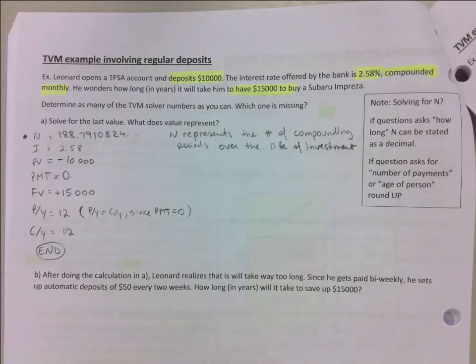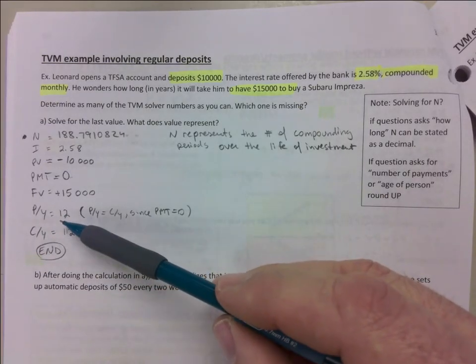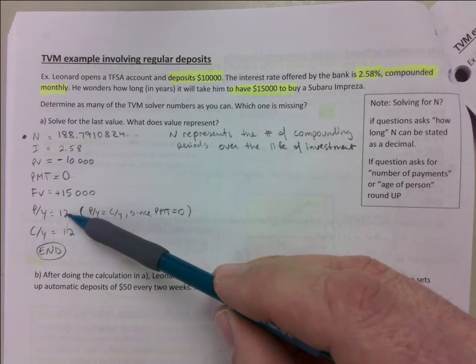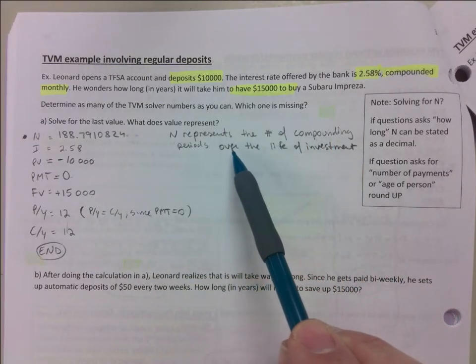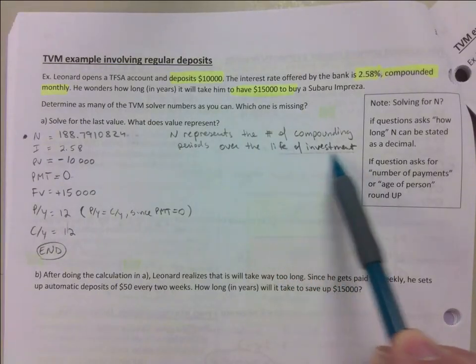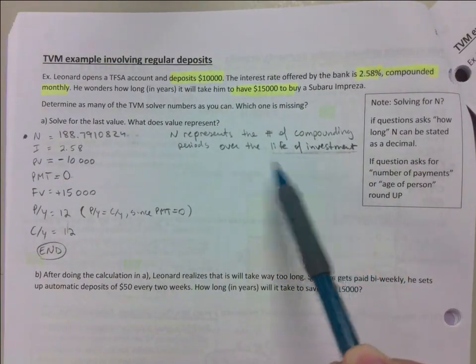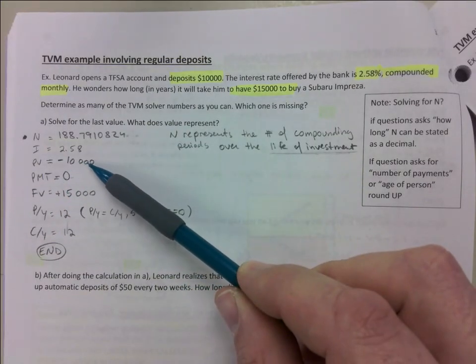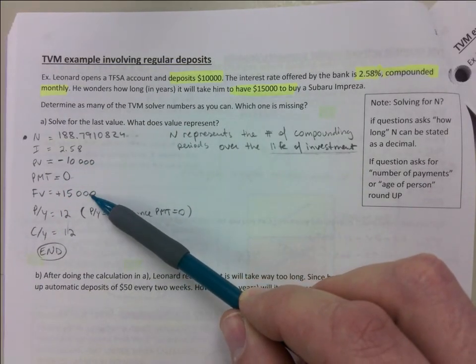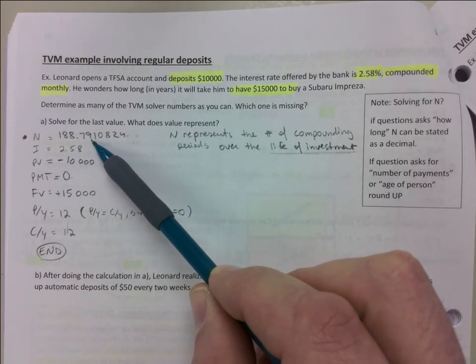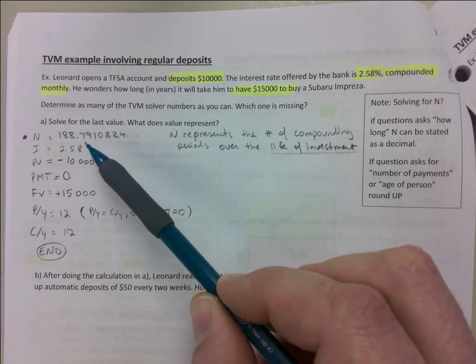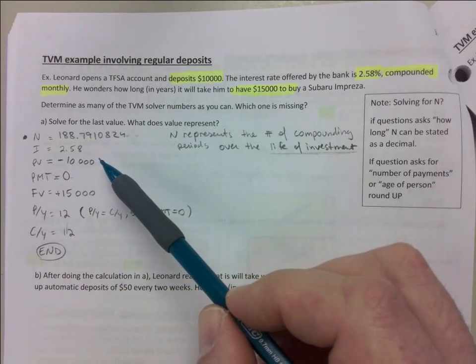Hope you can see that. N represents the number of compounding periods because PY is the same thing as CY, right? It represents the number of compounding periods over the life of the investment. So as long as it took you to go from 10,000 to 15,000, it took you 188.79 compounding periods. But that's not time, okay?